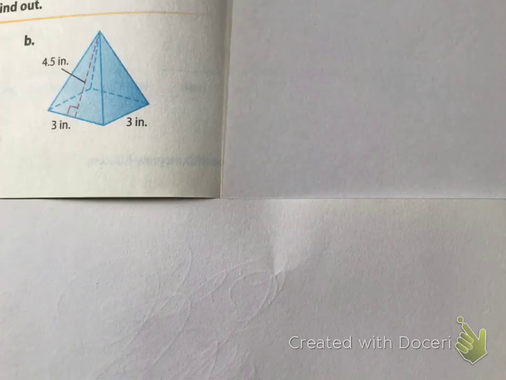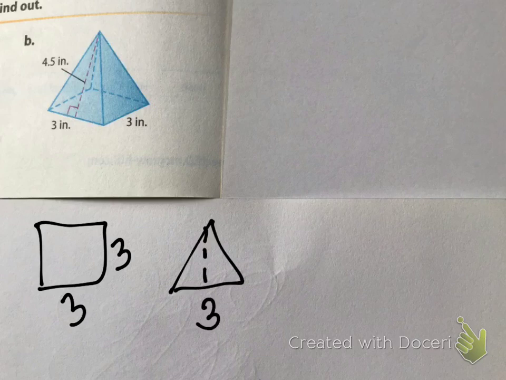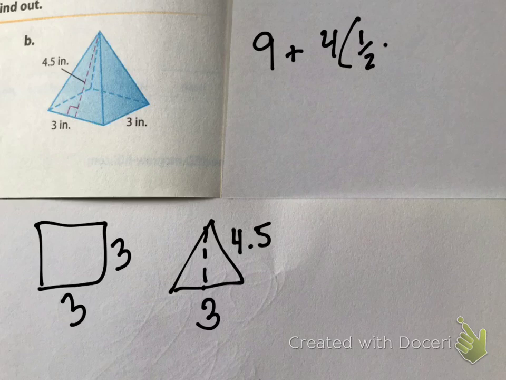Let's look at B. Again, here, our square at the bottom is 3 by 3, which means all of our sides are the same. So I've got one square, 3 by 3, and I've got 4 sides, 3 by 4 and 5/10. So 3 by 3 makes 9. Plus, and I know that all of my sides are going to be the same, so 4 times. And let's see, that's one half times 3 times 4 and 5/10.